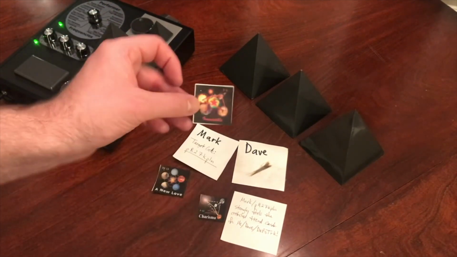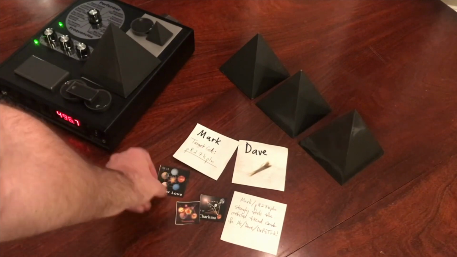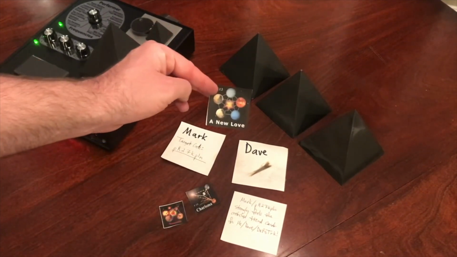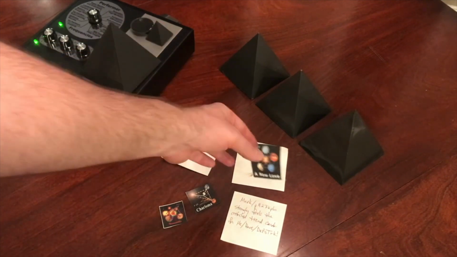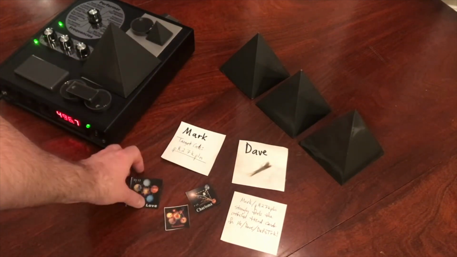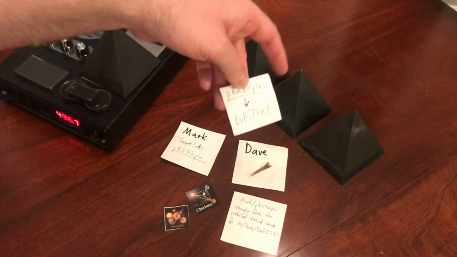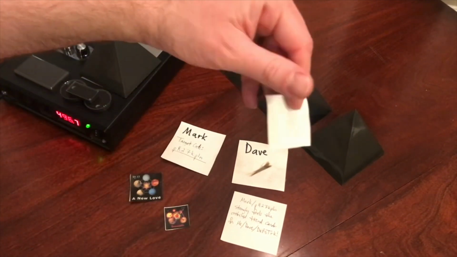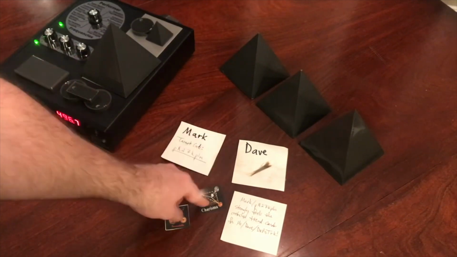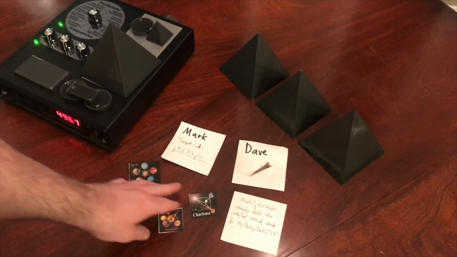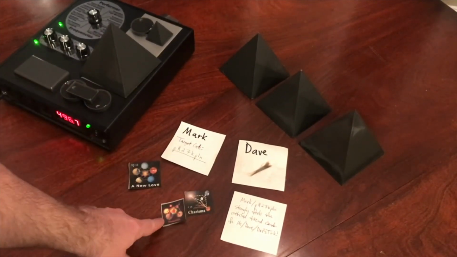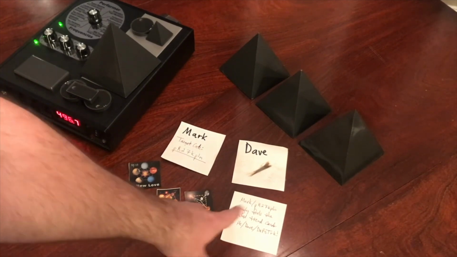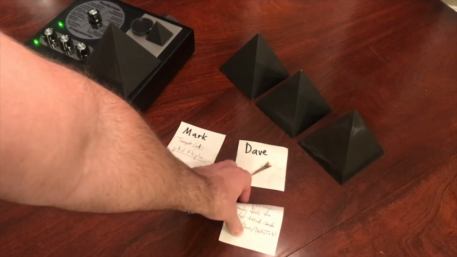So in the same way that, with the new love, previously I wanted Mark to feel love for me, and I showed you how you can do that without writing codes, so remember I wrote codes on the back. Without writing codes on the back, how can I direct the effects of these two trend cards, Charisma and Irresistible, via a written statement? And it can be very simple.